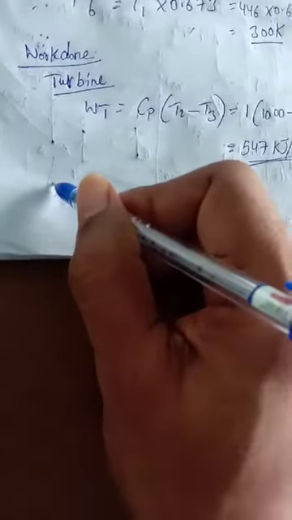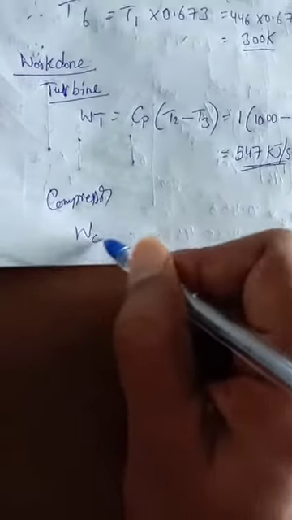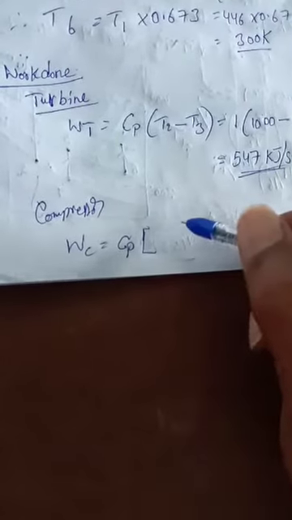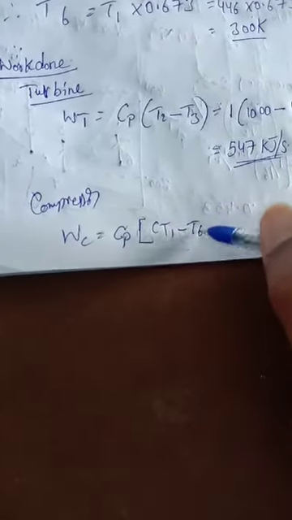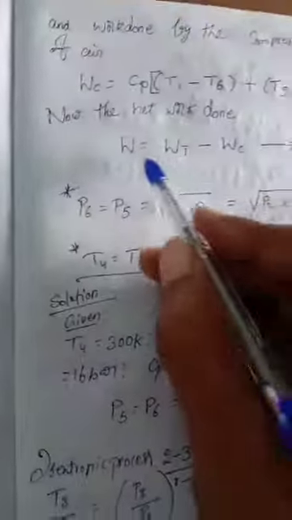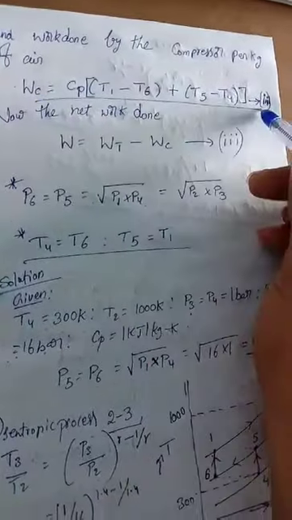And now here we are going to see the compressor. WC is Cp into T1 minus T6 plus T5 minus T4. This is the equation. Okay, look here, we take this equation, the second equation, right?